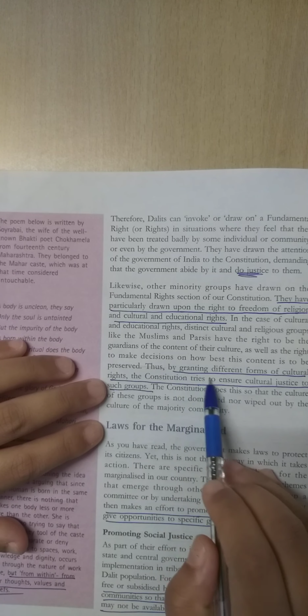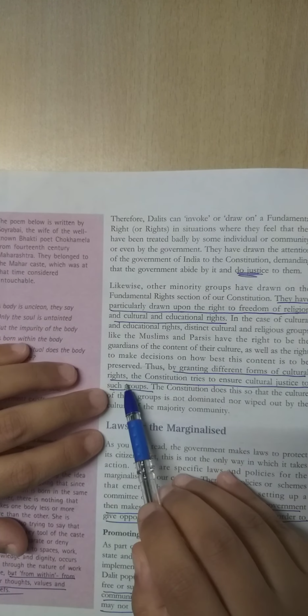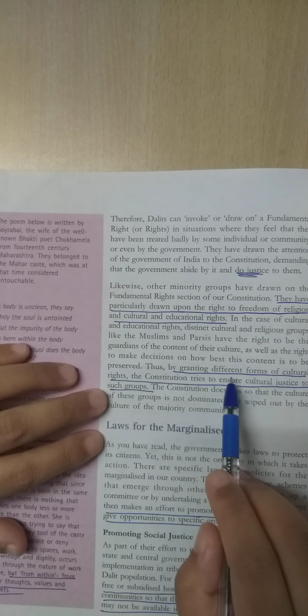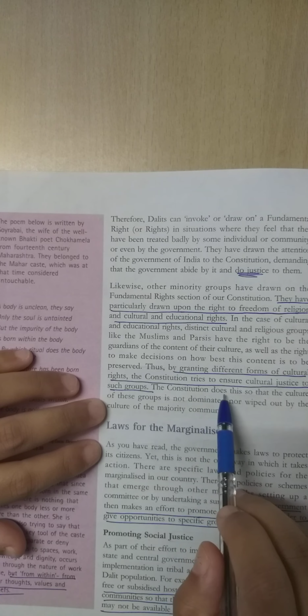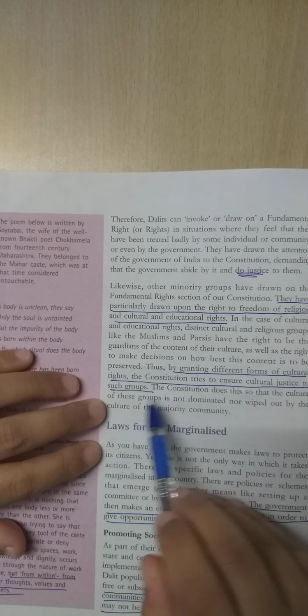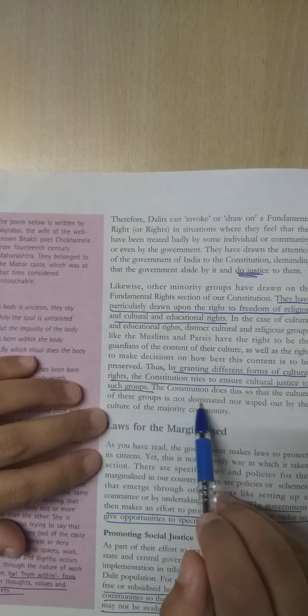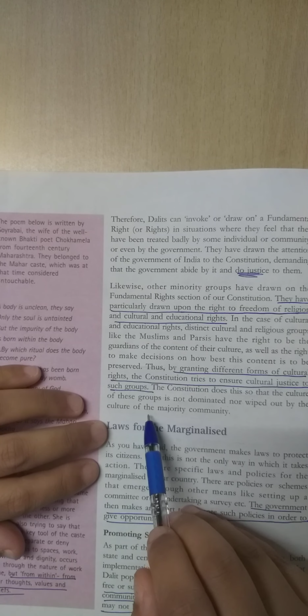Thus, by granting different forms of cultural rights, the Constitution tries to ensure cultural justice to such groups. The Constitution does this so that the culture of these groups is not dominated nor wiped out by the culture of the majority.